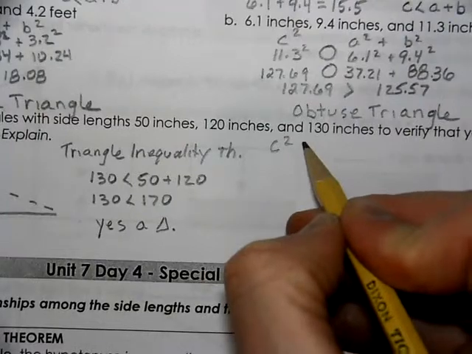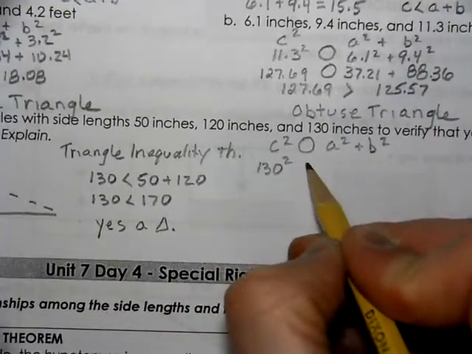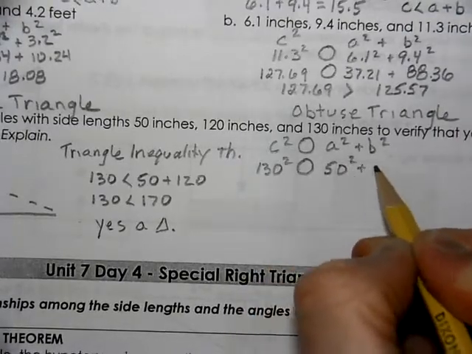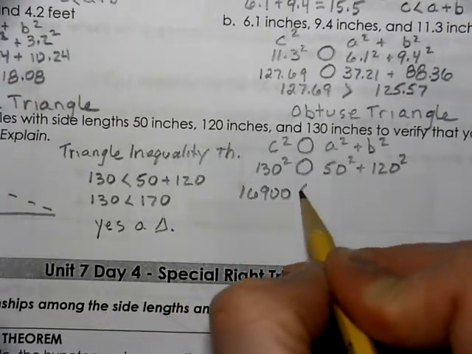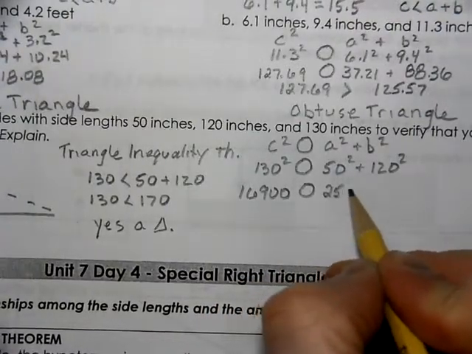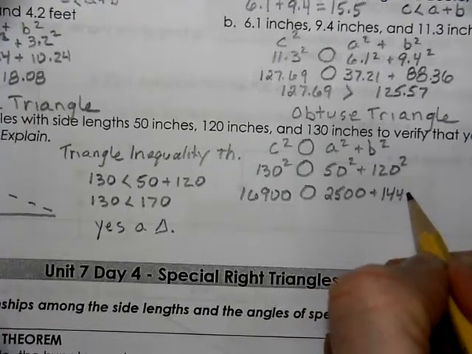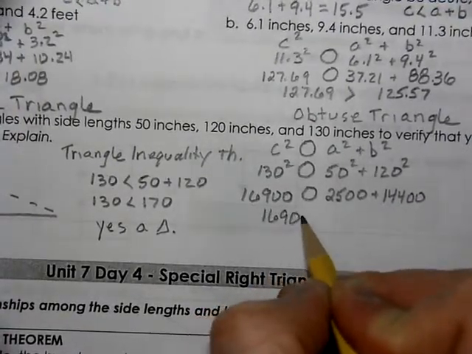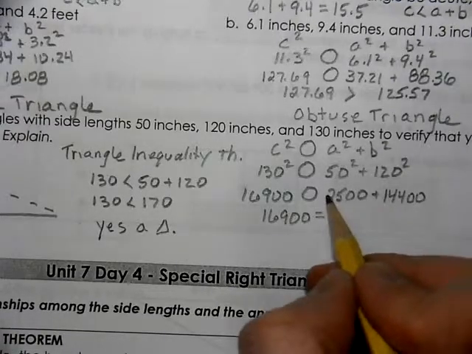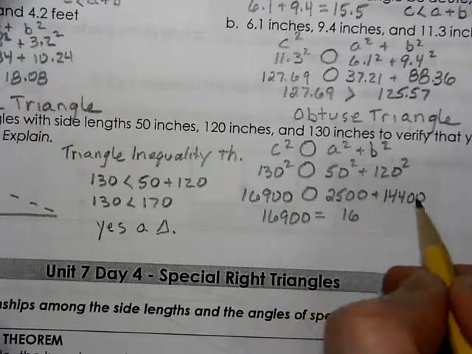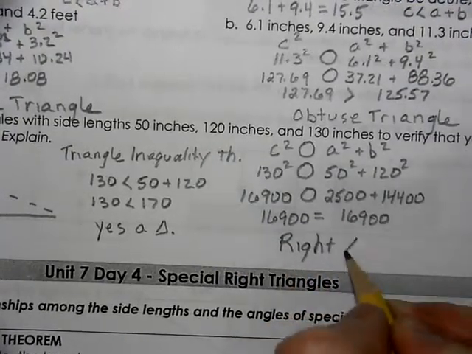So we're going to take our c squared, our a squared, and b squared. So we have 130, 50, and 120. When we square 130, we get 16,900. Square 50, 2,500. And square 120, we get 14,400. And that's going to equal what this adds up to be. Here we have 14,000 and 2,000 makes 16,000. 500 and 400 make 900. So they're equal to each other. So this is an example of a right triangle.